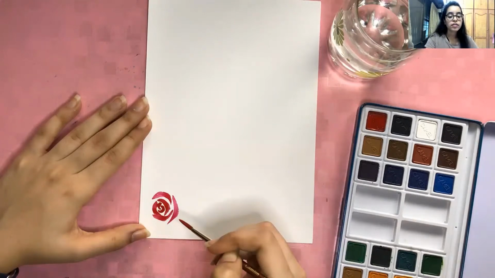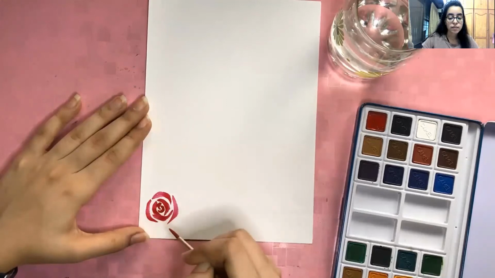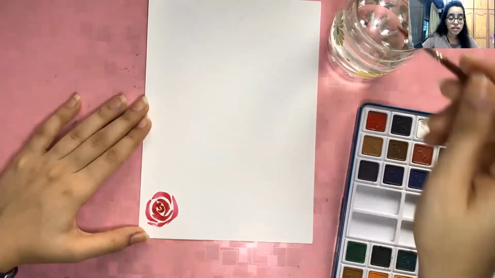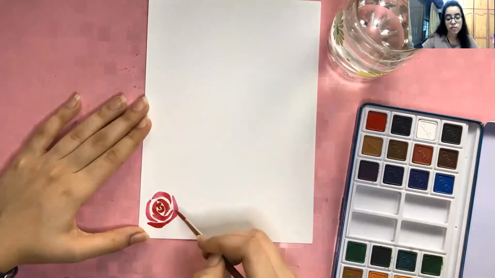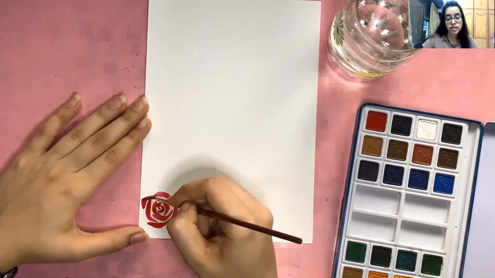So it's already looking somewhat like a rose to us. We'll go ahead and add a little more of these C strokes to make it huge. As we add more layers of C strokes, the flower will appear to get larger. And we just get started by giving these C strokes around it. If you feel there's less paint on your brush, don't worry, just take more paint on the brush and go ahead with the C strokes.